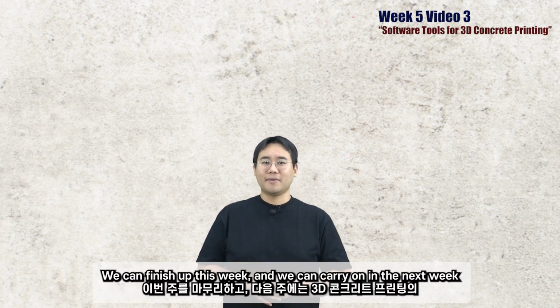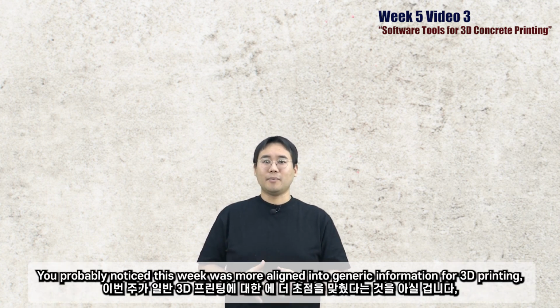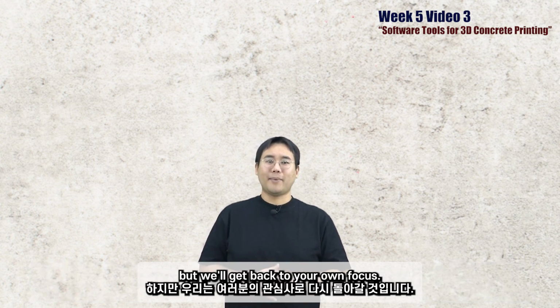We can finish up this week and carry on in the next week, which is the structural design aspect of 3D concrete printing. You probably noticed this week was more aligned to generic information for 3D printing, but we'll get back to our own focus.